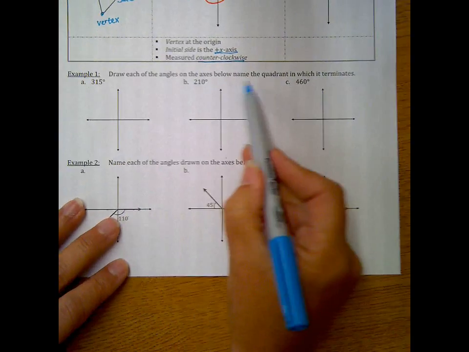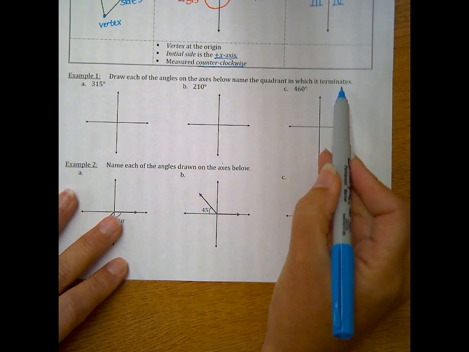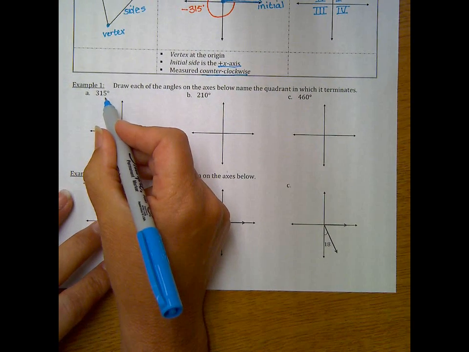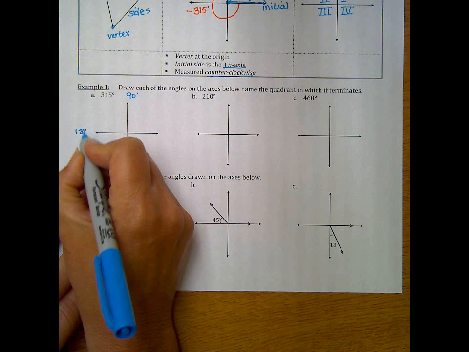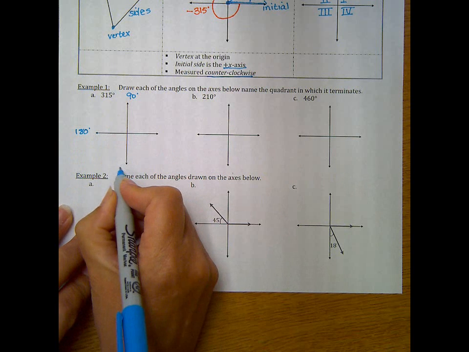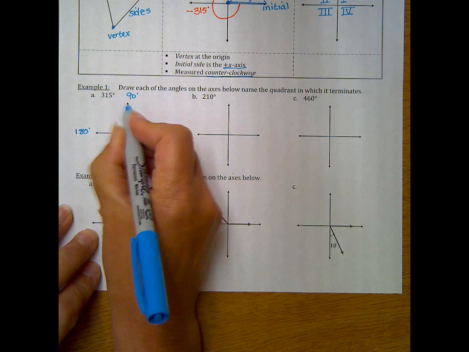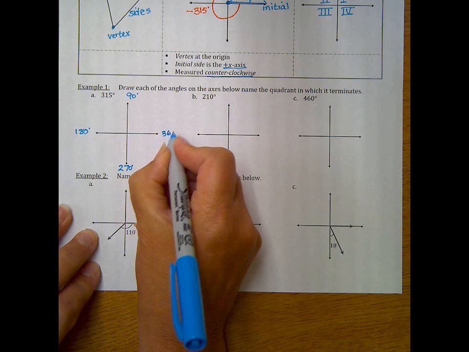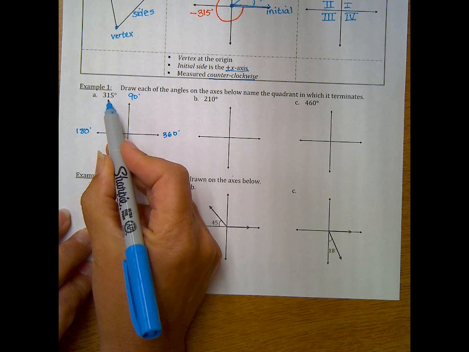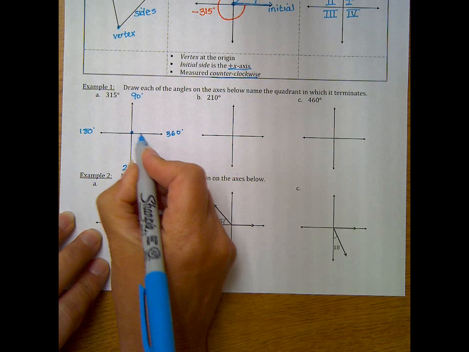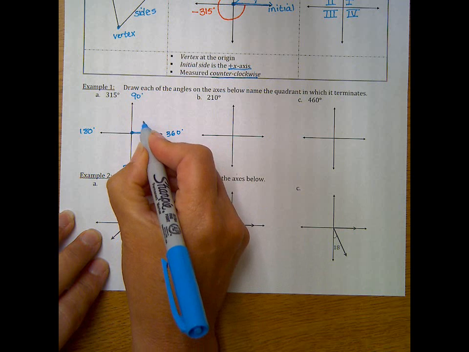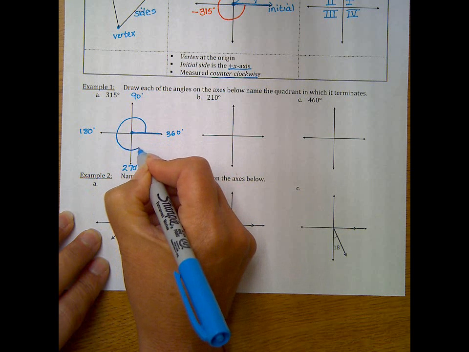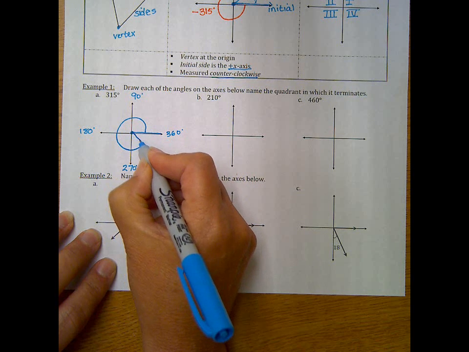So here we're trying to draw each of the angles on the axes below and name the quadrant in which it terminates. So 315 degrees. Remember, straight up here will be 90 degrees. Here we're at 180 degrees. 270 degrees, adding 90 all the way around, and here 360 degrees. So if we're trying to draw an angle that's 315 degrees, we're going to start with that initial side. I know it's going to be more than 270, so it's going to go all the way around into this fourth quadrant, and there's the terminal side.